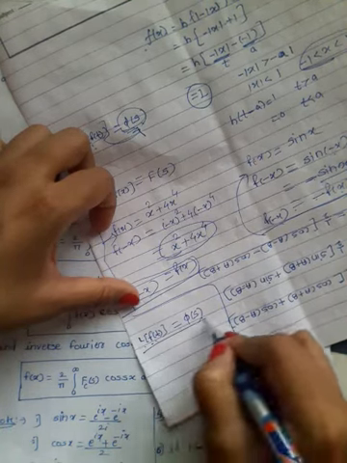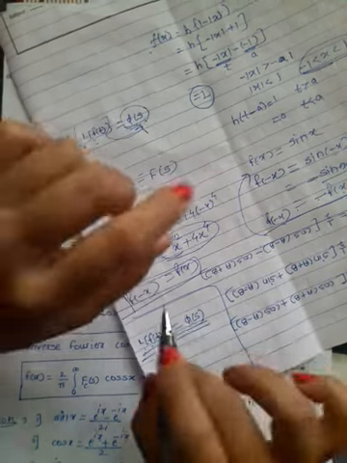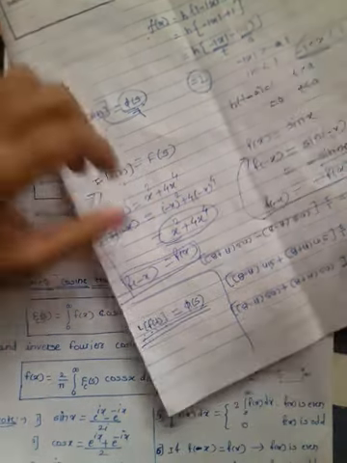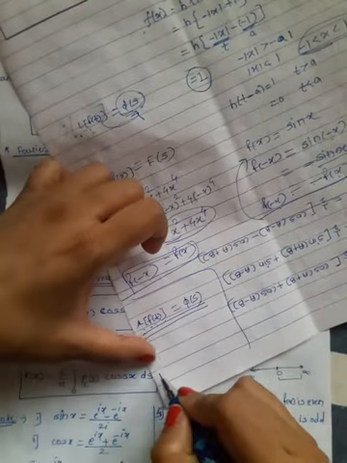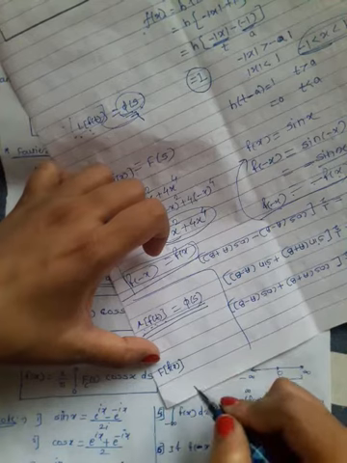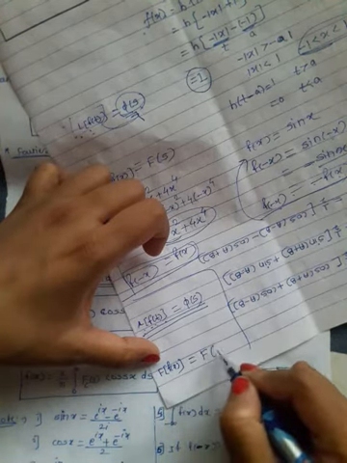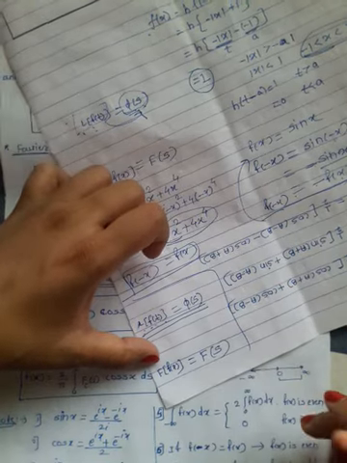That's why both notations are the same. L of f(t) means φ(s). Like that only. The Fourier transform of f(x) is sometimes written as ℱ of f(x), and in short we can write it as capital F(s).